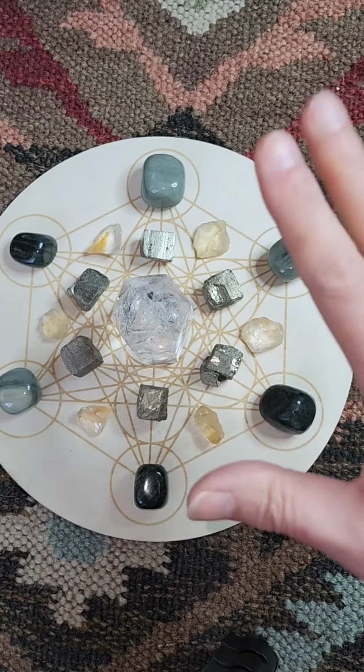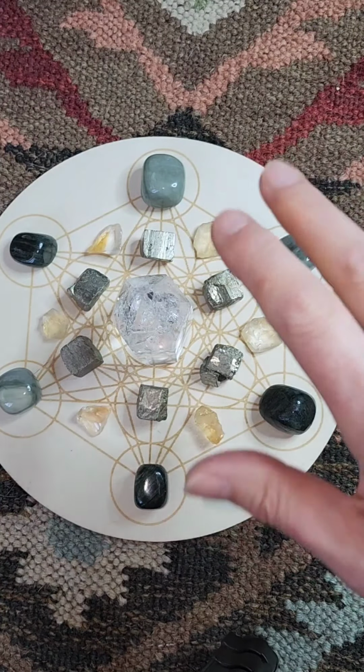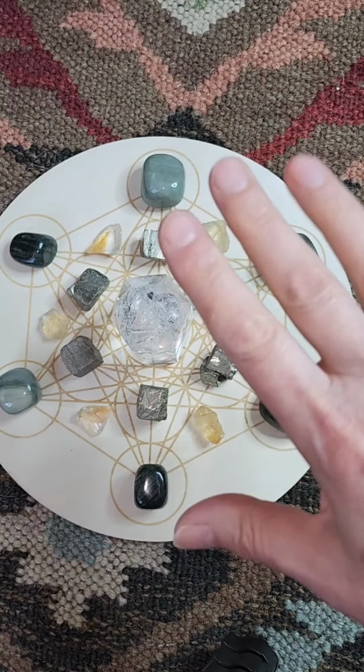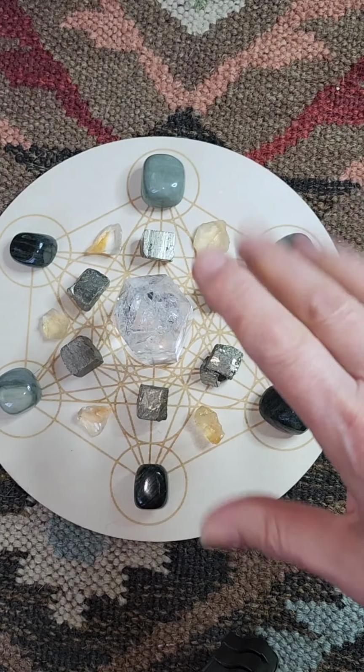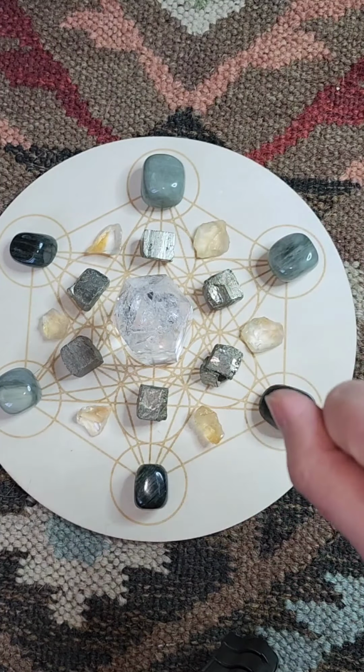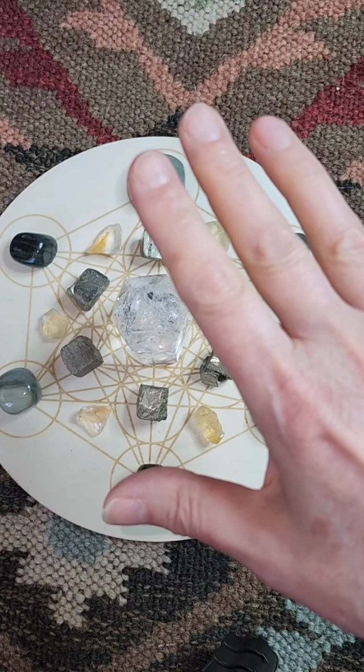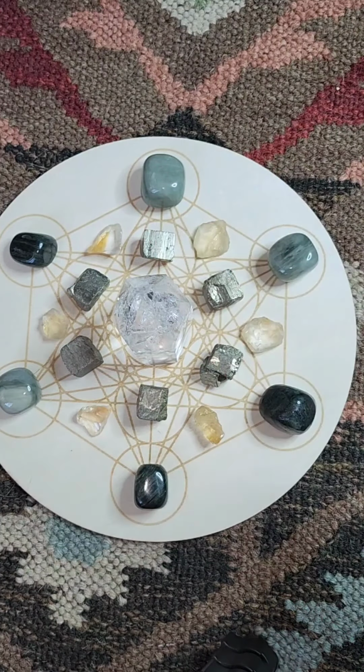And that goes for any kind of crystal healing, with your health, with your wealth, with your personal space, with your job, with your hobbies, with your relationships, everything needs to be supported by positive action.